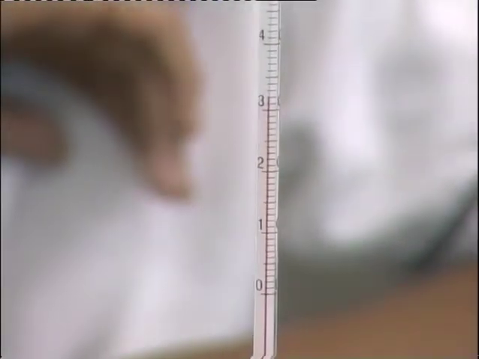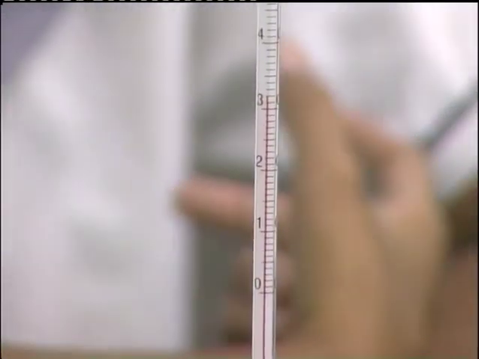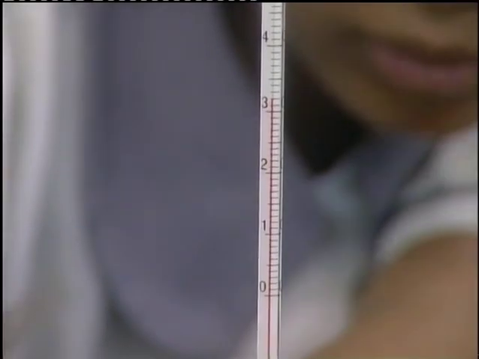Okay, record down what you see. What is the temperature of the room now? Record it down. What is the temperature of the room now? Someone have a look at it and record it down. Eye level, eye level.